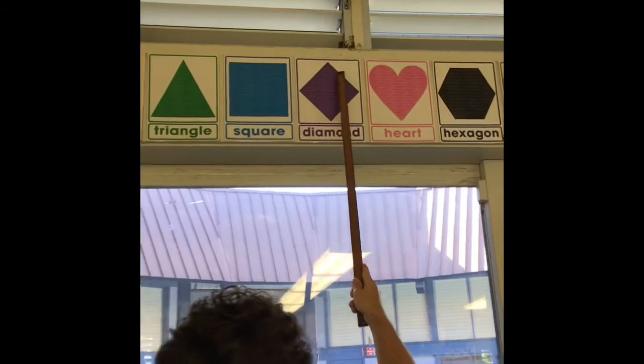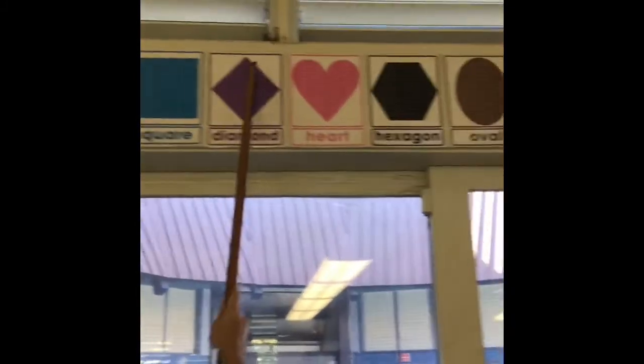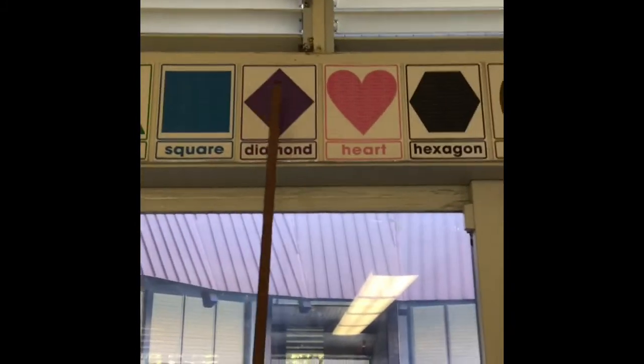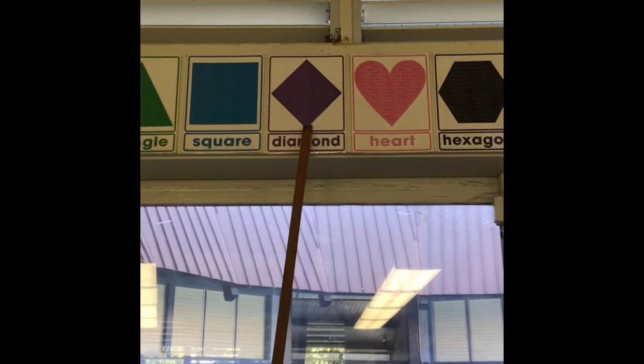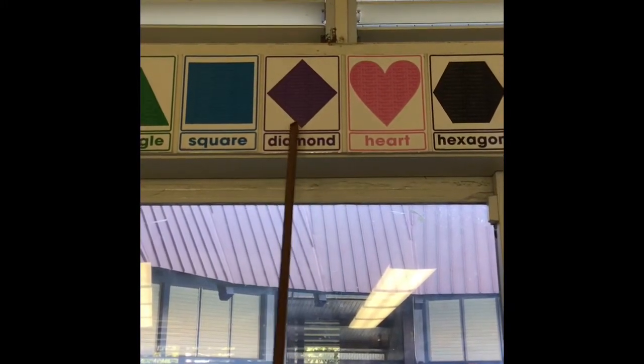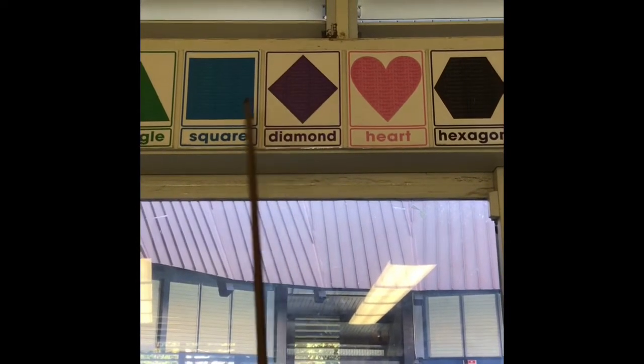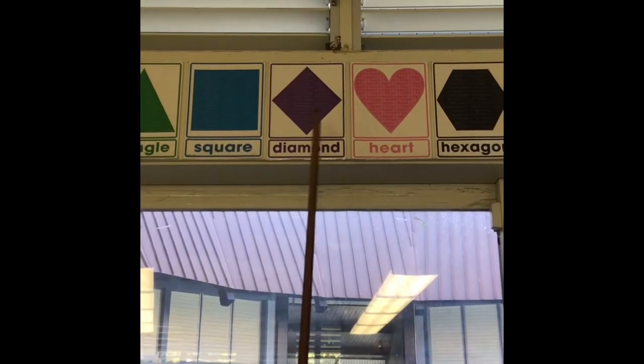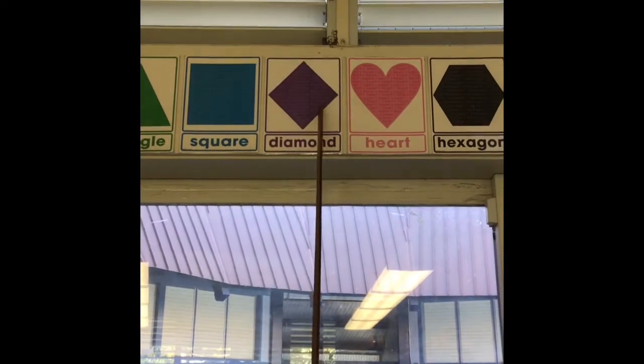Diamond, this is another flat shape that we can kind of talk about. This is a flat shape because it's just stuck on our wall. I couldn't hold it up. I couldn't move it with my little yardstick here. It's got 4 sides as well as the square or rectangle, but the angles are very different on a diamond.